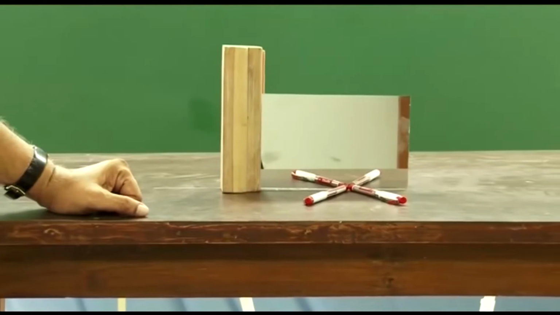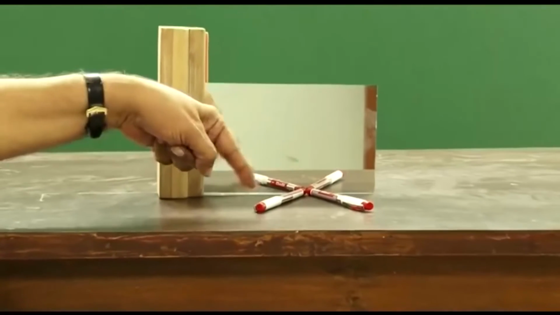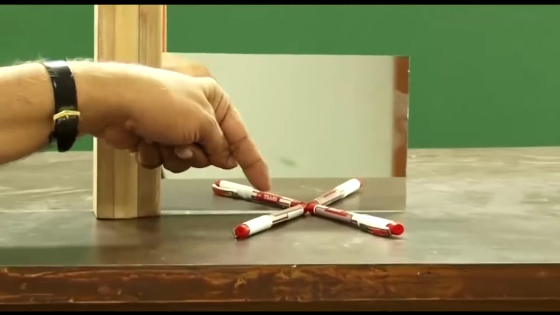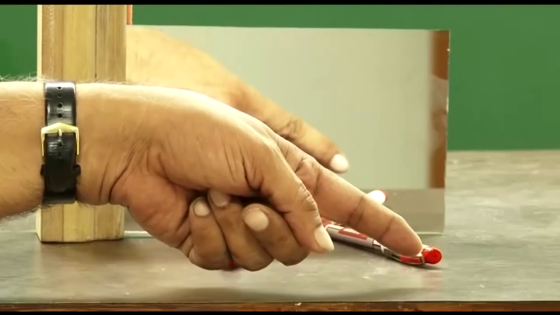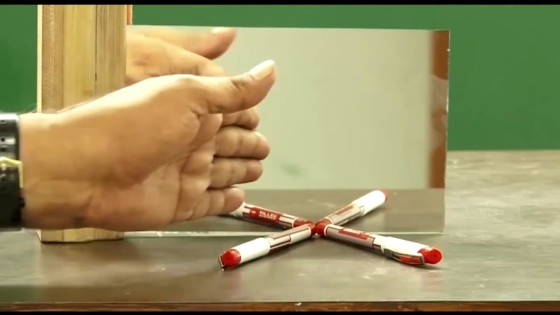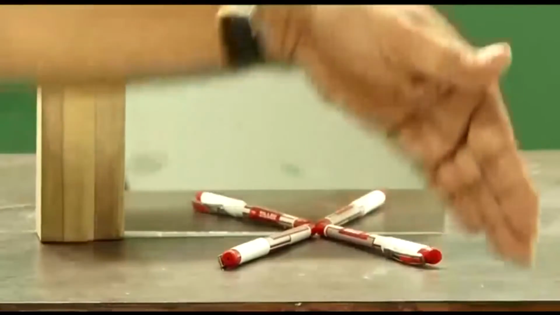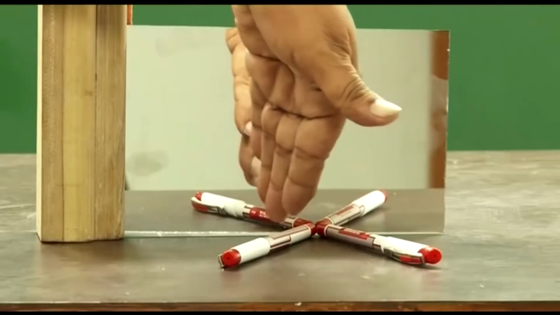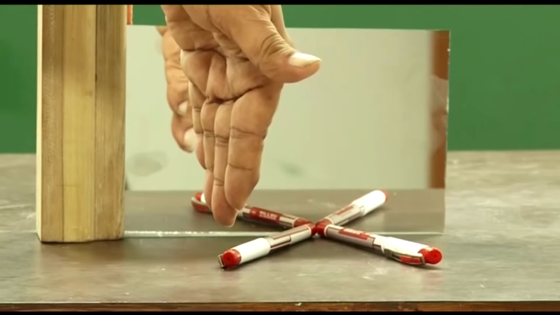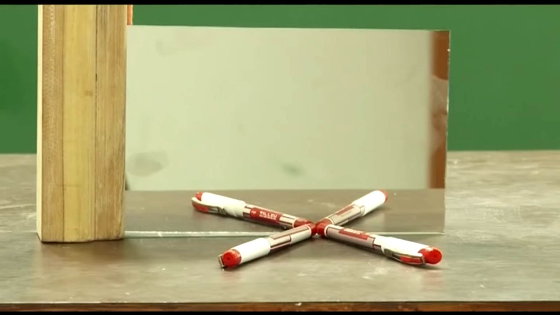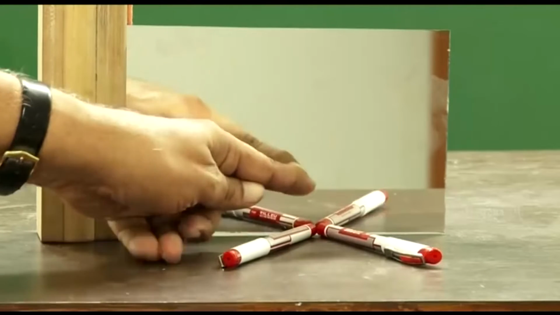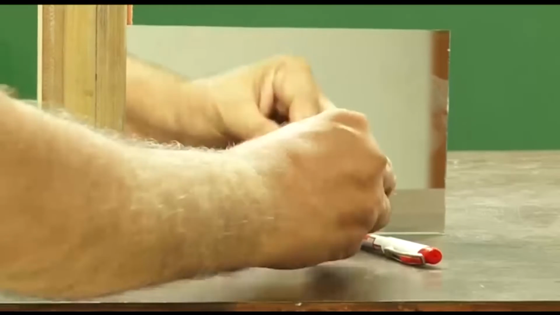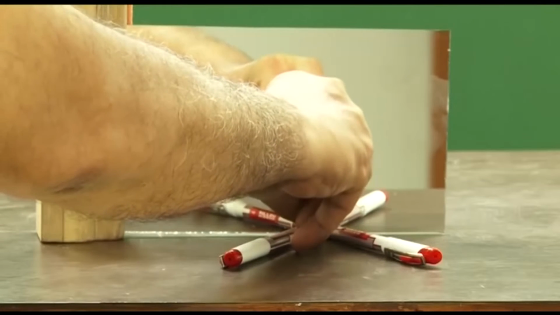And once you have done that, any of these two you can take as the incident ray or incident direction, and the other will be the reflected direction. So if this is your incident direction, this is your reflected direction. If this is your incident direction, this is your reflected direction. And once you have that, you can also draw the normal to this mirror from that point where the incident and reflected rays are hitting the mirror. So from this point, you can draw a normal also.